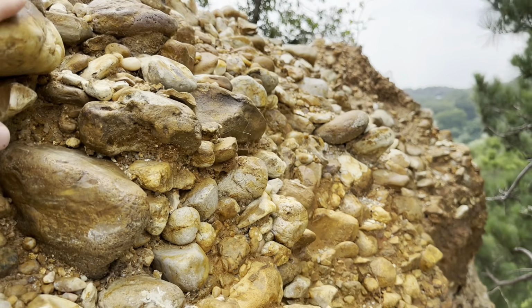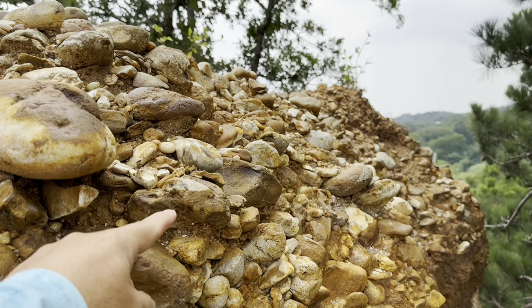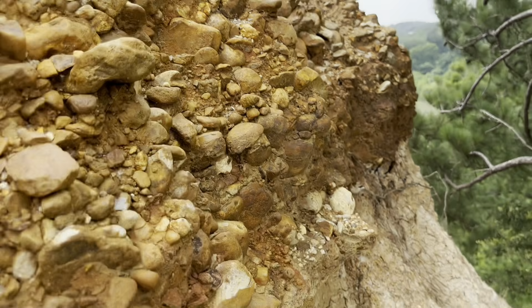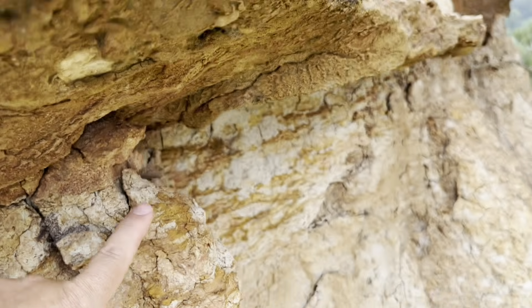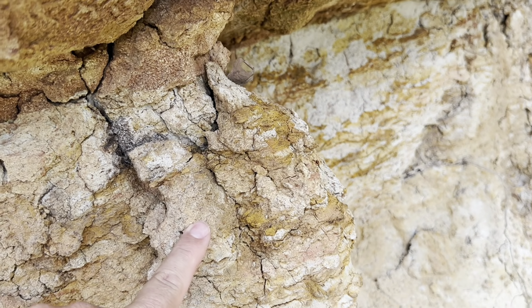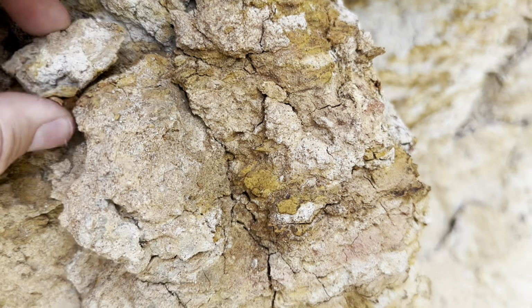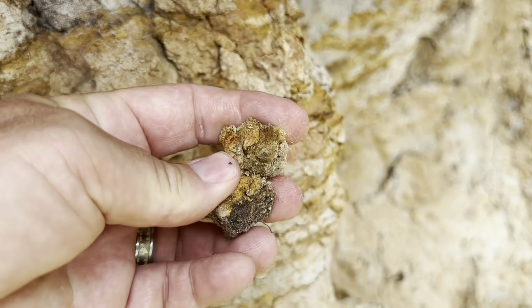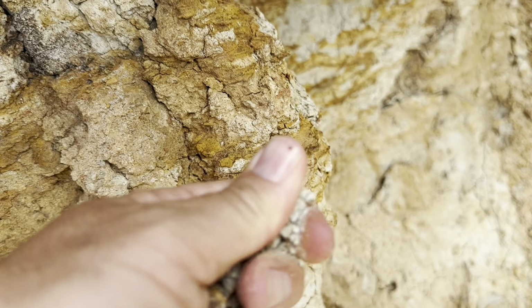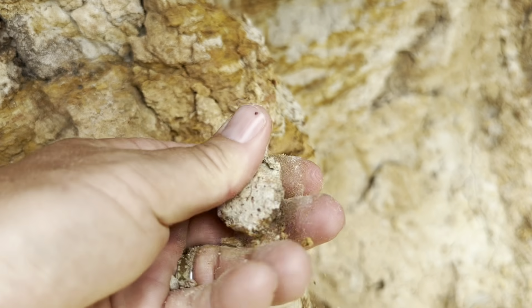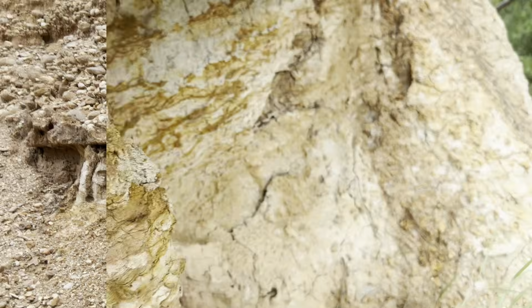So we've got a system that's depositing a very high energy deposit here, and it's very sharply truncating a system that's fine-grained. How do I know it's fine-grained? Well, you can see the grain sizes. Look at this stuff. It's very crumbly. You can feel it's like a silty clay, and if you want, you can even taste it.